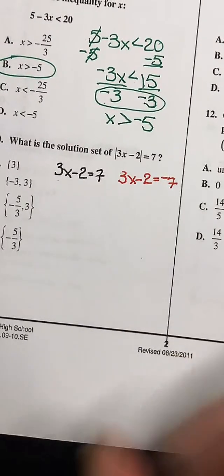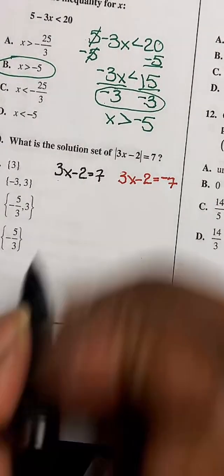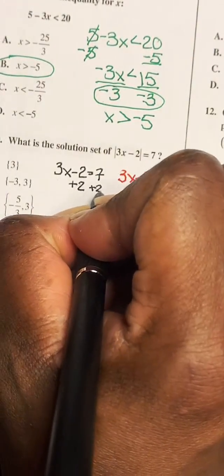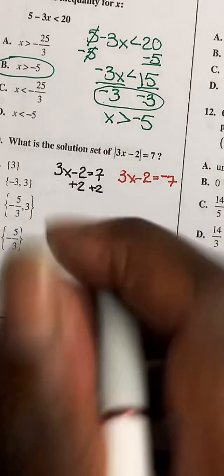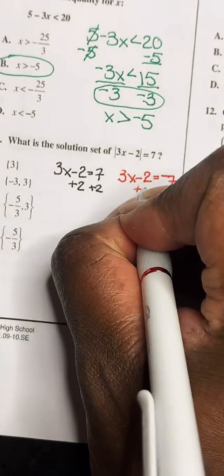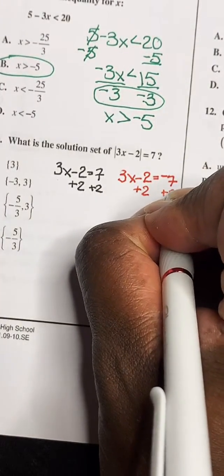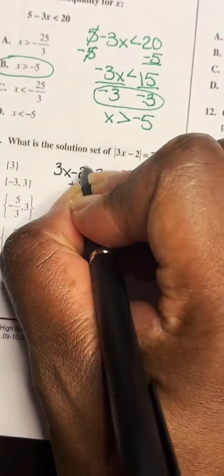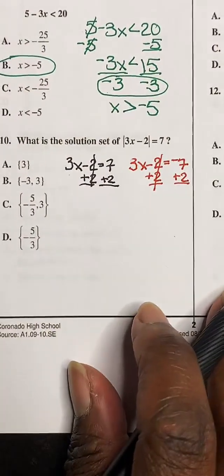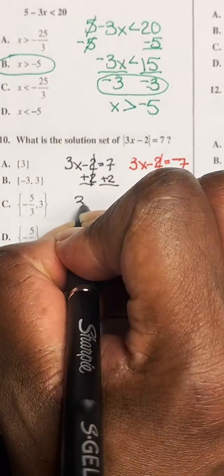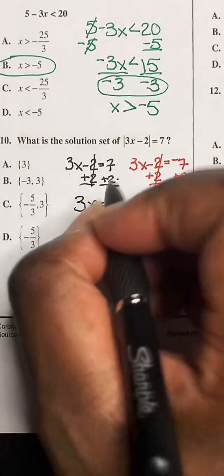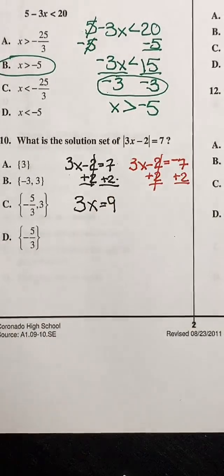So when we solve, we're going to add 2 to the equation just like we normally do. So add 2 there and add 2 there. They cancel out. So now we have 3x is equal to 7 plus 2, which gives me 9.